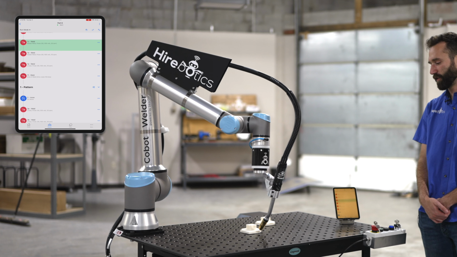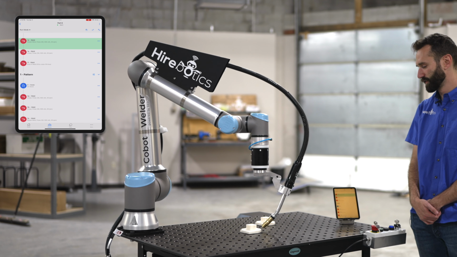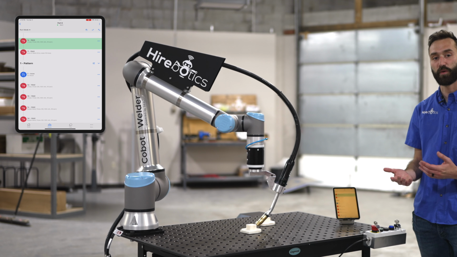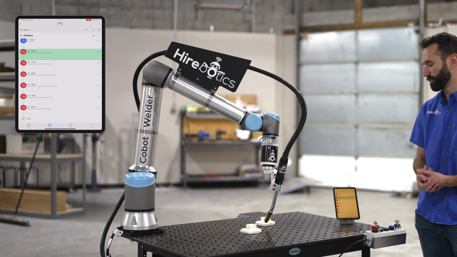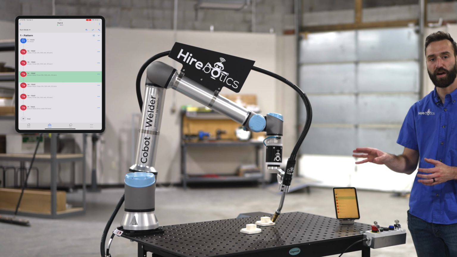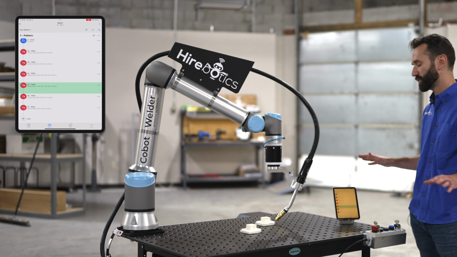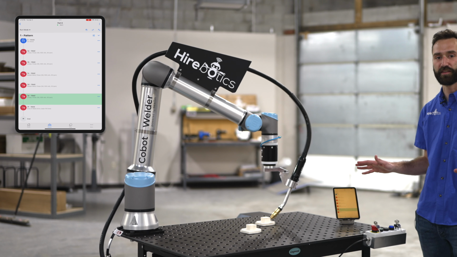You'll see it do that first part that we programmed. And then it'll go to our air move. And now it'll do the second part. So I only had to program one part, and then I can pattern them to as many different locations on the system as I want.